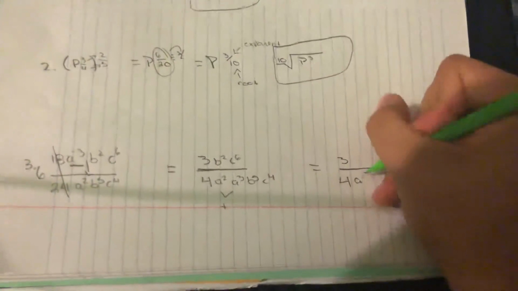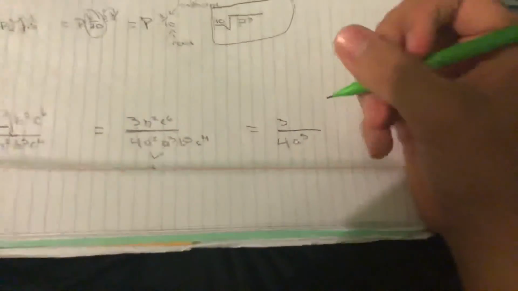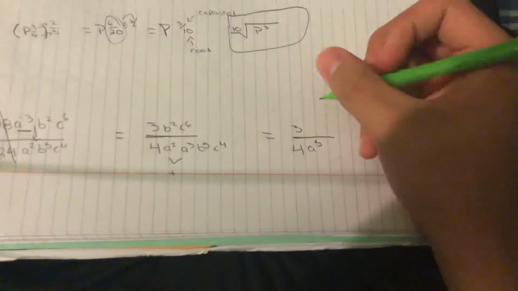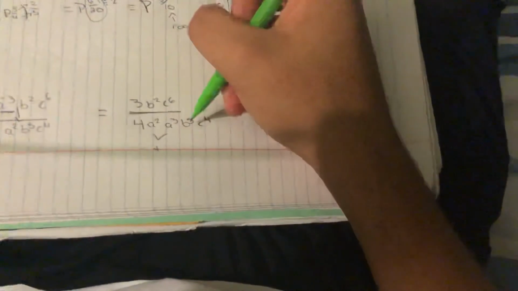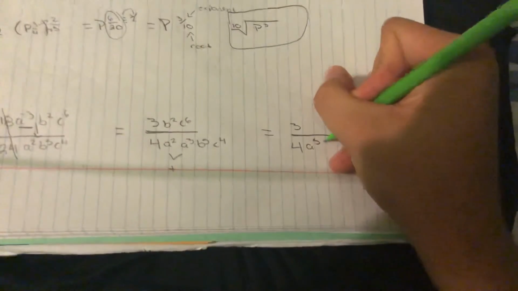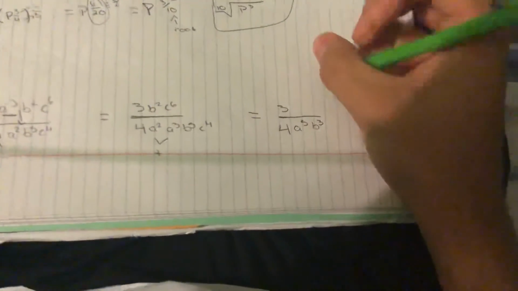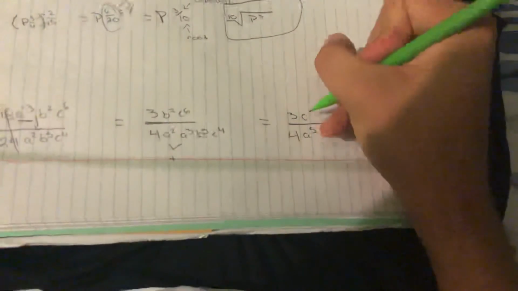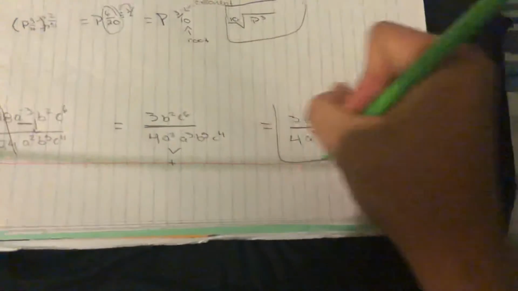So this will be A^5, and then the B: 5 minus 2, you subtract those, it'll be 3. And then the C, of course, 6 minus 4, C stays at the top, it'll be 2. And that's your answer.